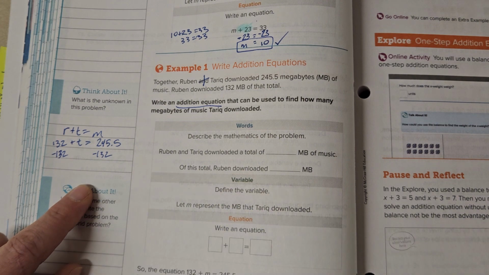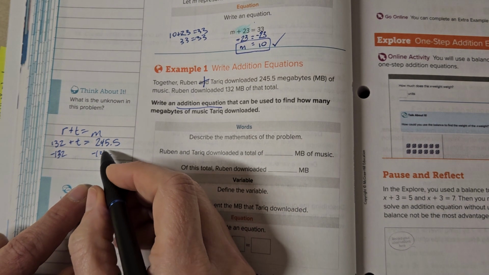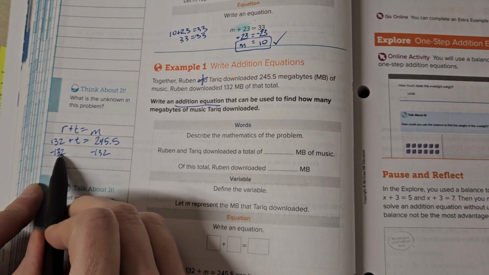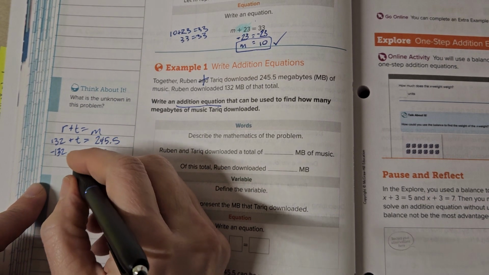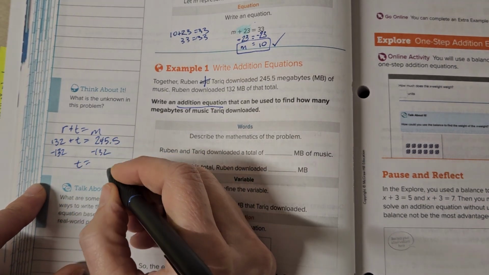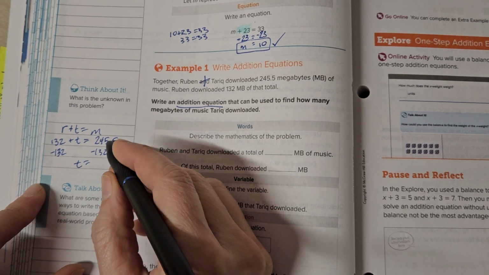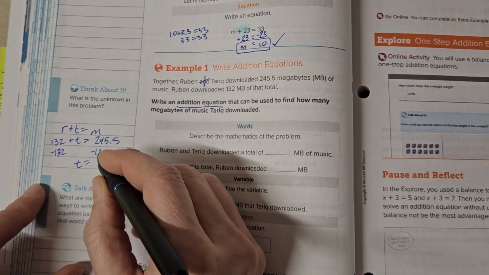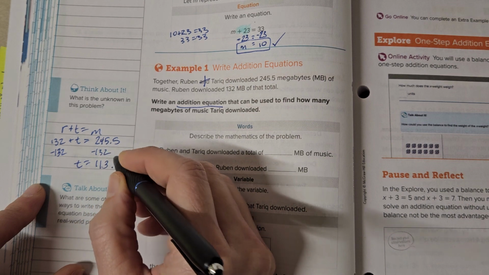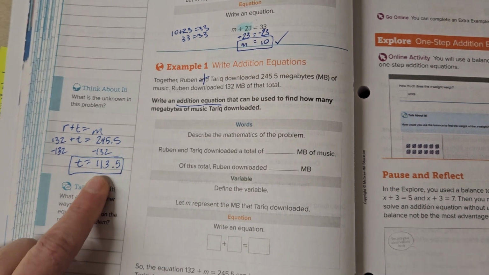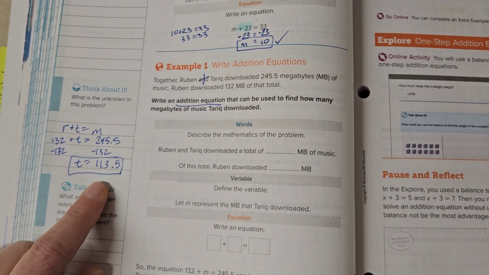Okay, and then when we do that, here we have nothing. 132 minus 132 is 0, and 0 plus t is t. And then we're going to have 0.5 because there's nothing here. 5 minus 2 is 3, 4 minus 3 is 1, 2 minus 1 is 1. That means Tariq downloaded 113.5 megabytes.